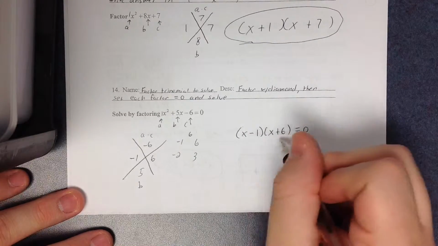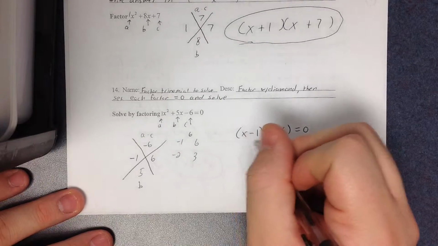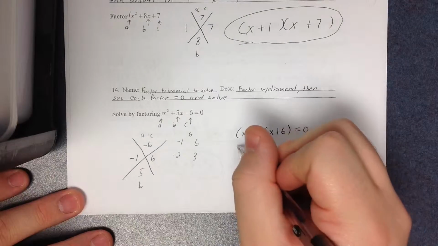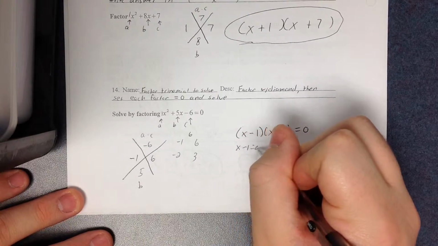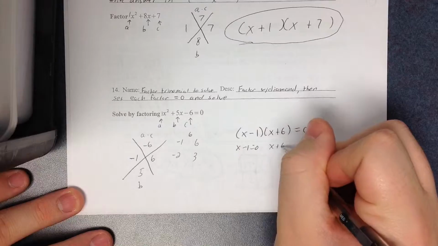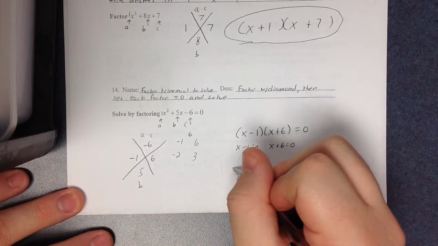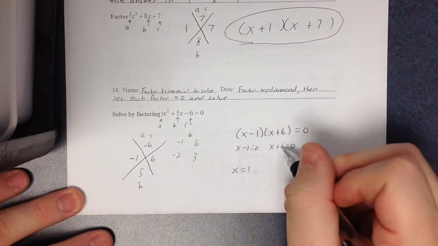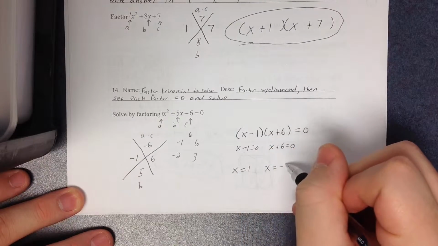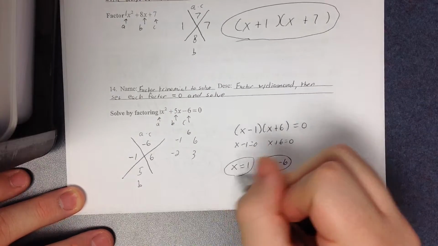Then again, I want to set each of these factors equal to 0. So hopefully you're getting the hang of it by now. When I'm setting these equal to 0, my answer really just happens to be whatever the opposite is. So the opposite of negative 1 is positive 1. The opposite of positive 6 is negative 6. So that would be my two answers.